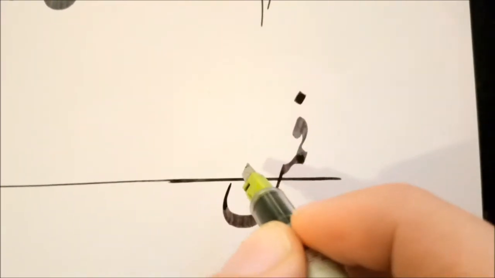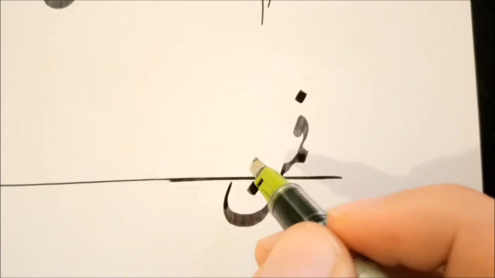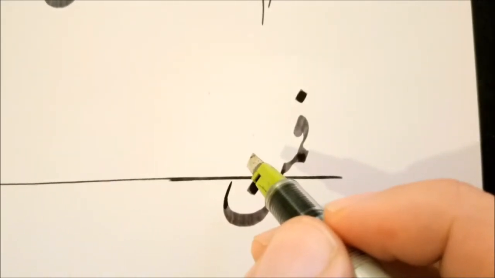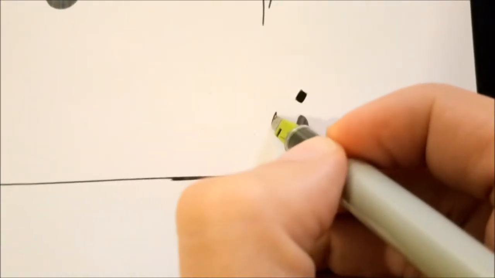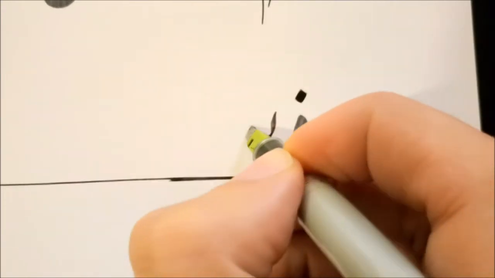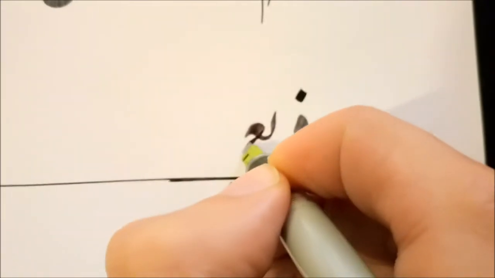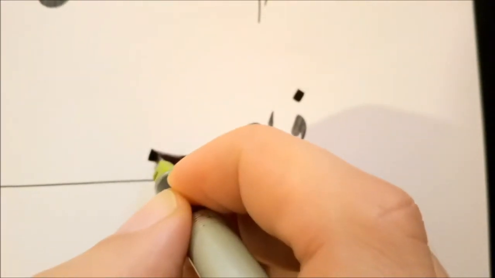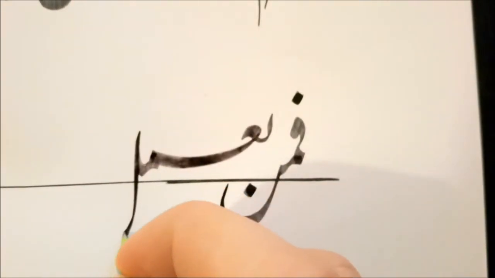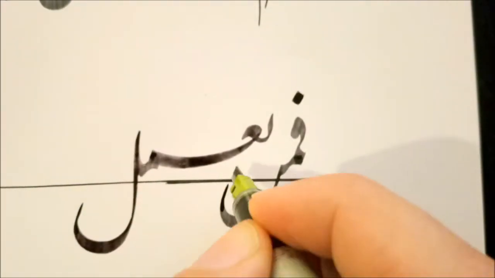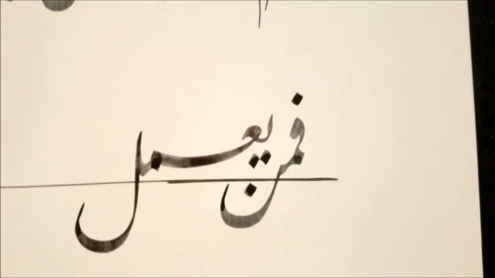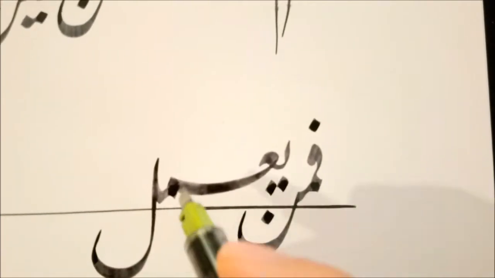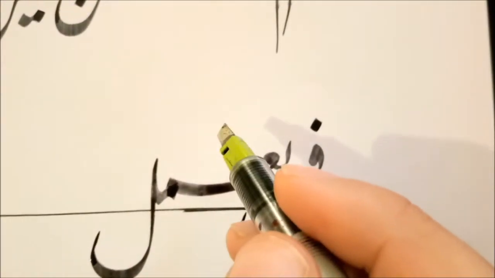Faman. Ya'mal, for the ayn I'm going to use the kshida. Now let's try the kshida for this one. Faman ya'mal. See how it would look like. فمن يعمل. Could have changed it into the normal one. So you have also this shape, يعمل.